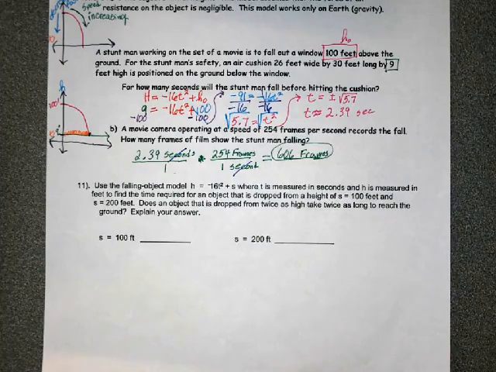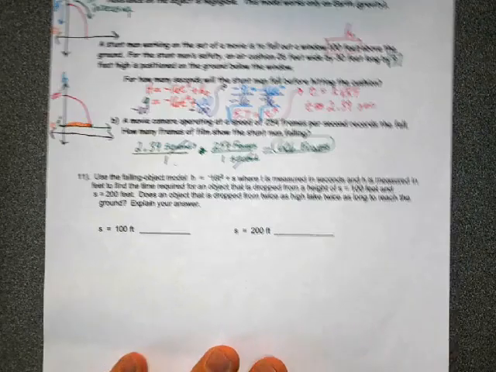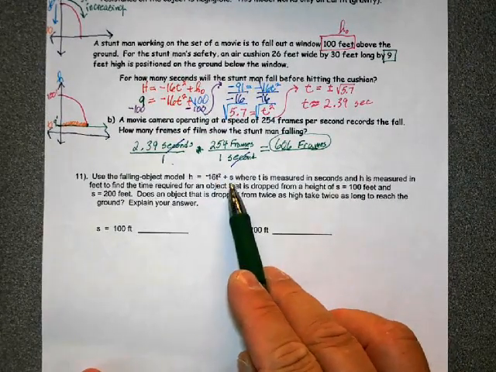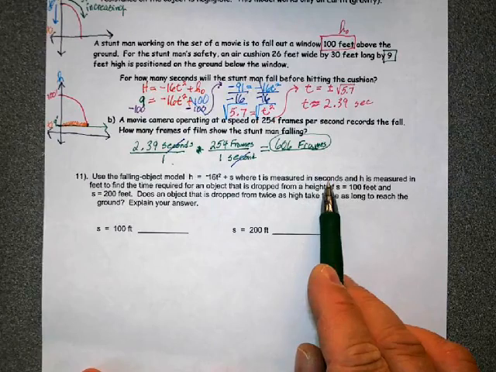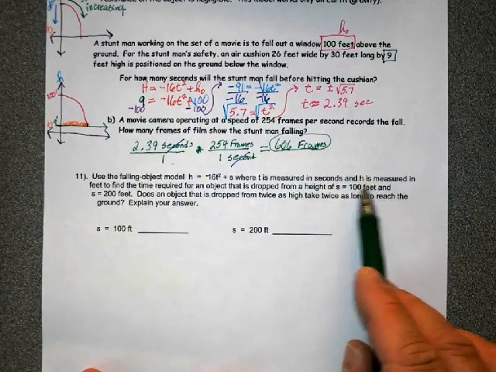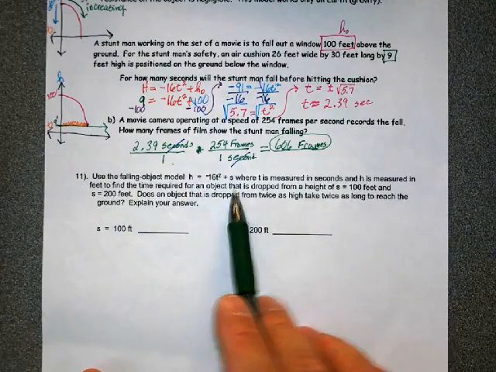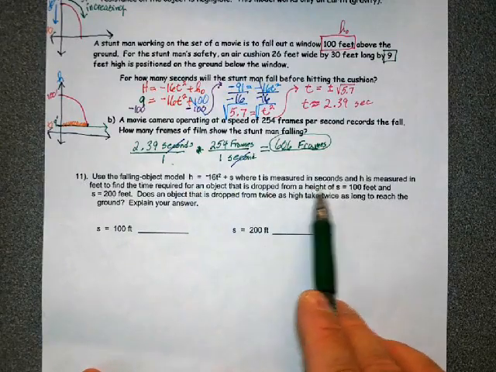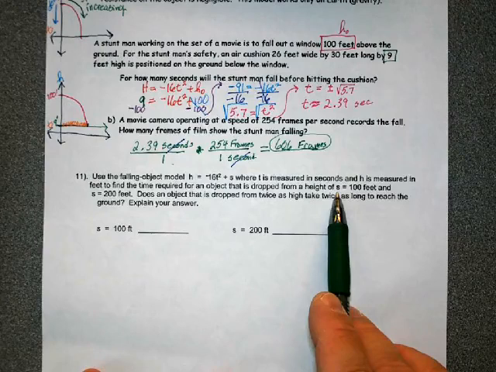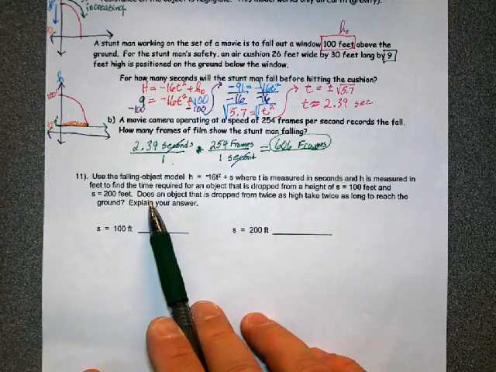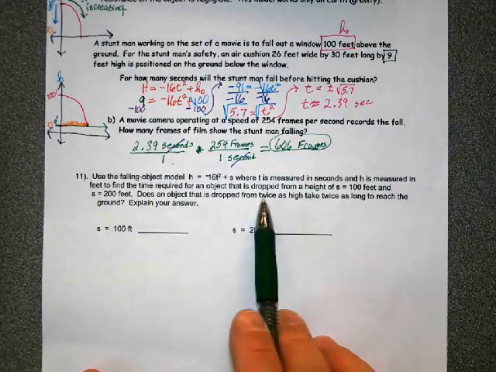Use the following object model. H equals negative 16t squared plus s, where t is measured in seconds and h is measured in feet, to find the time required for an object that is dropped from a height of s equal 100 feet and s equal 200 feet. Does an object that is dropped from twice as high take twice as long to reach the ground?